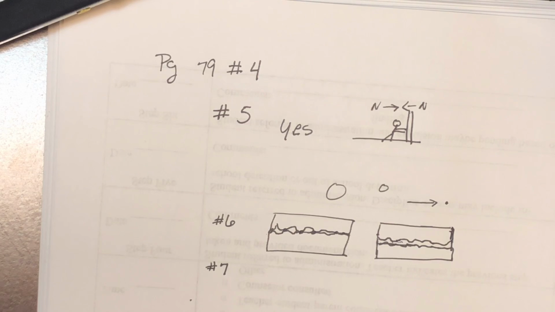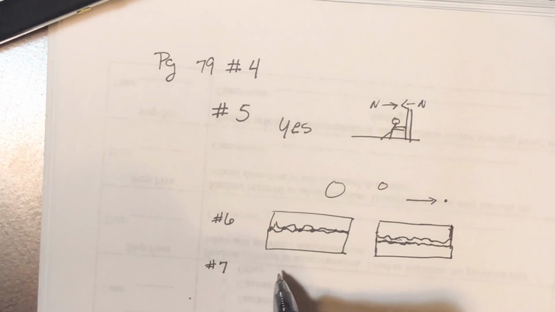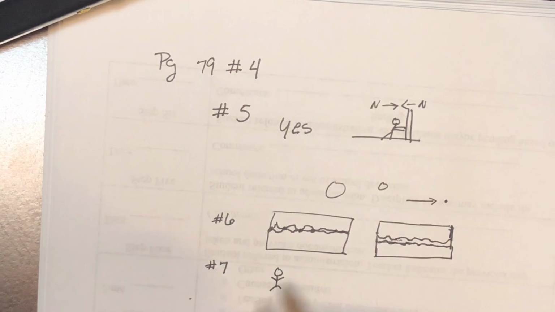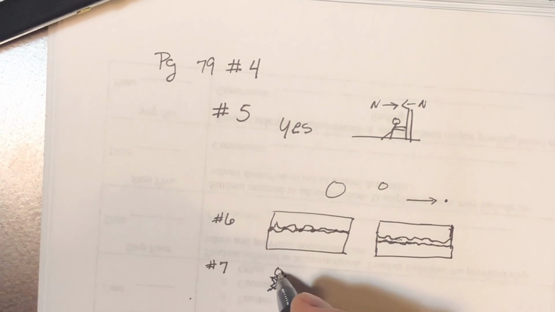Distinguish between the mass of an object and the object's weight. So let's say this is you. Hey, this is you. Okay, we'll put some pants on you, okay? And maybe a shirt. Okay, this is you. However much material is in your body is your mass.